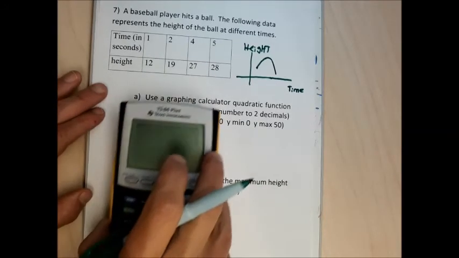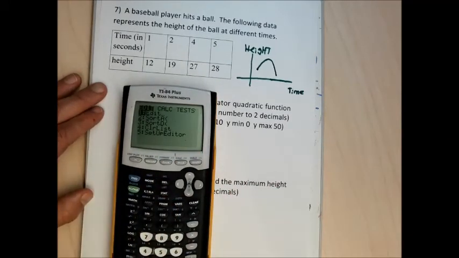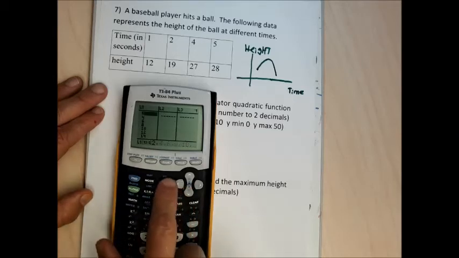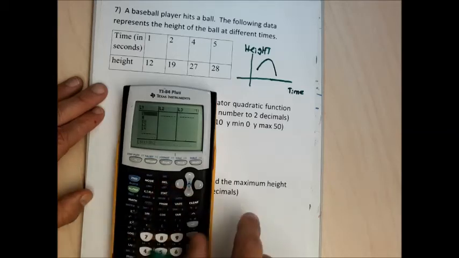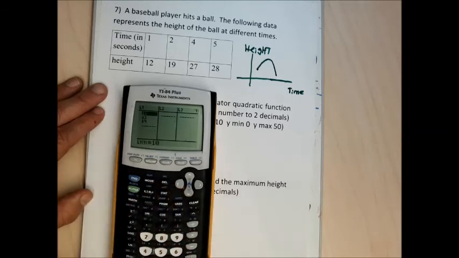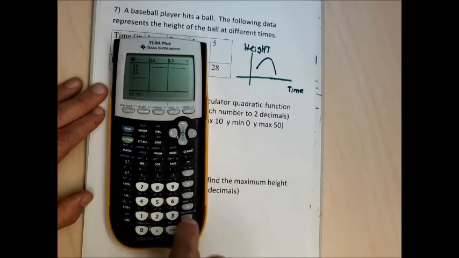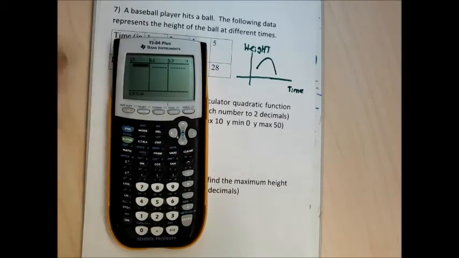On my calculator, I'm going to hit my stat button, and I'm going to hit edit. And then if I have a list 1 and a list 2, I need to clear out any numbers in my list 1 or any numbers in my list 2. One way to clear out a list is just go next to each number in the list and hit delete. Another way to clear a list is to go to the top of the list and then hit clear and then enter. So you should get your calculator to have list 1 and list 2 empty.